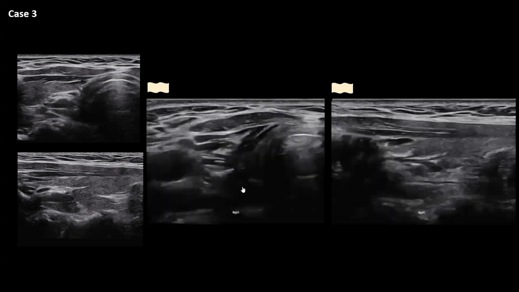In the third case, this patient had hyperparathyroidism and was referred from an outside clinic where ultrasound was reported as normal. On ultrasound, a hypoechoic lesion is seen posterior to the right thyroid gland. At first glance, it might be mistaken for thyroid tissue posterior to the septum, as in the previous cases. Let's review the transverse and longitudinal ultrasound videos.